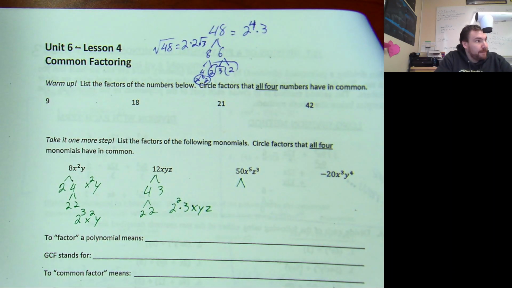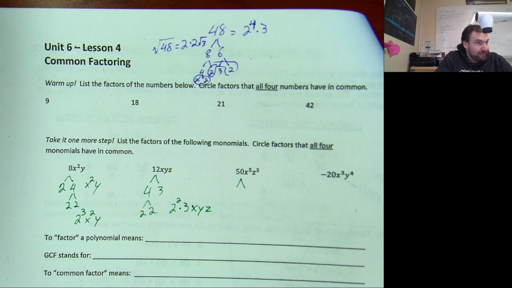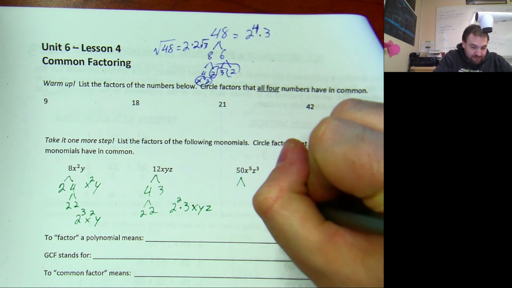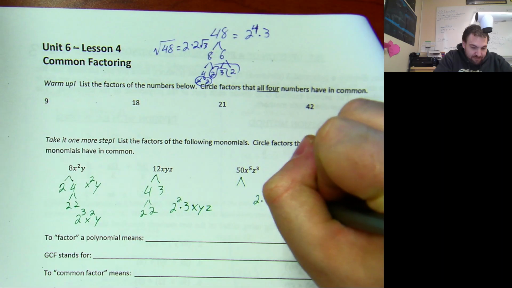Next one. Who wants to take a look at this? Yes, it was 50x to the 5 z cubed. 5 squared times 2 times x to the 5 z cubed.